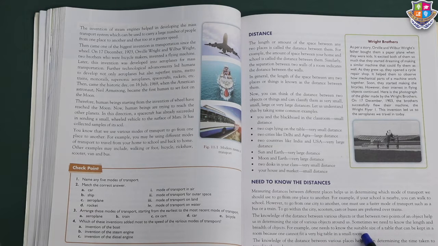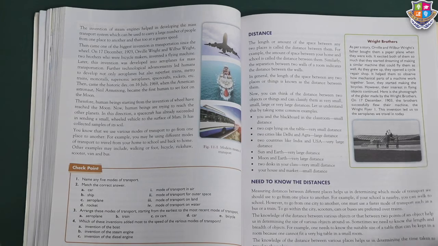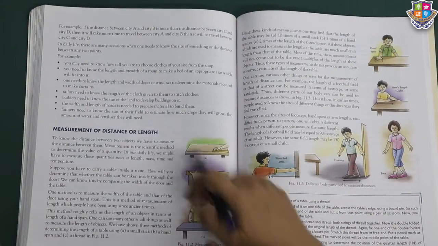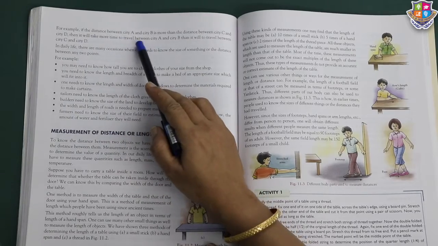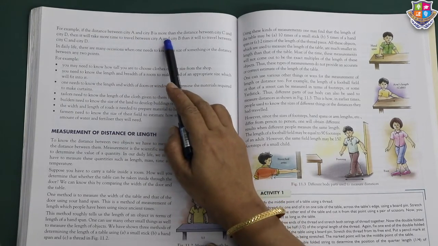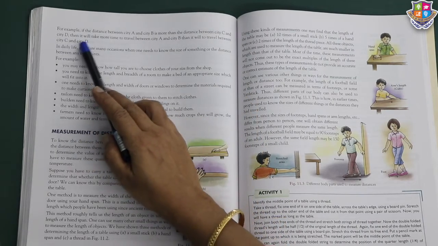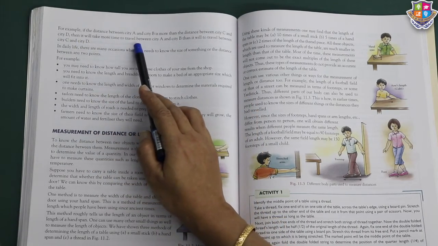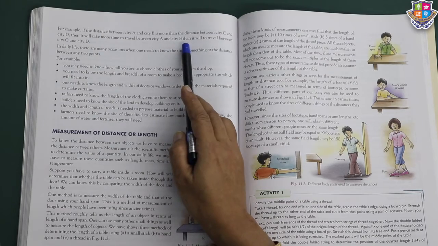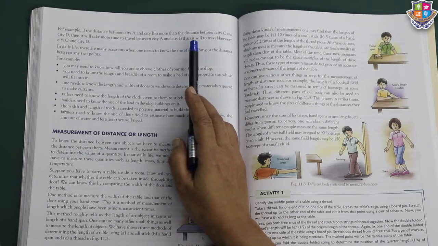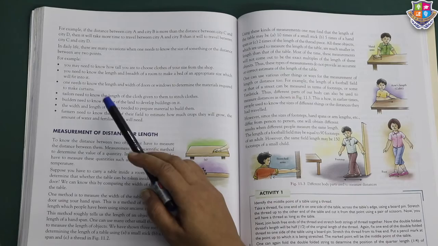So this is how we can understand about distance and sizes of the object. The knowledge of the distance between various places helps us in determining the time taken to travel to these places. For example, if the distance between city A and city B is more than the distance between city C and city D, then it will take more time to travel between city A and city B. So children, you can understand how distance is important to us.